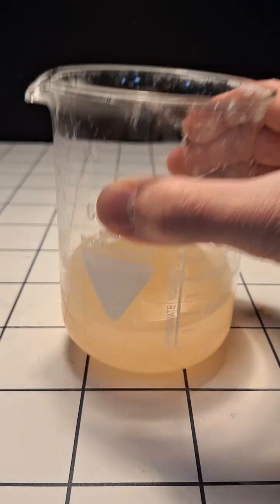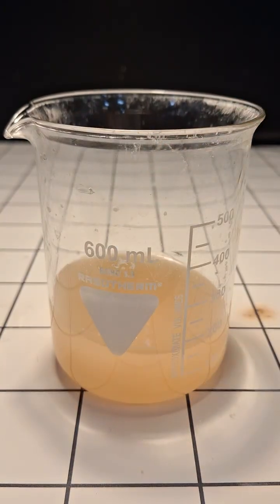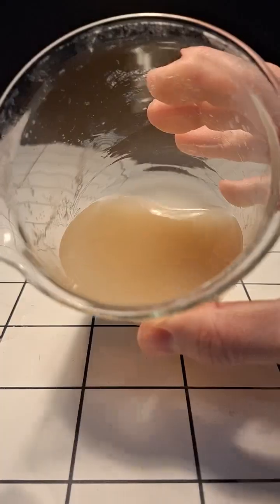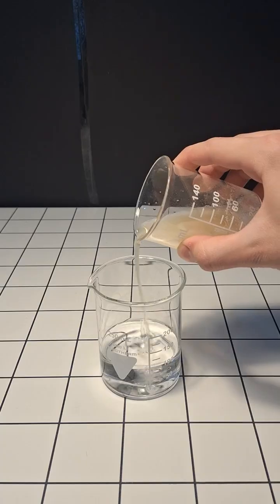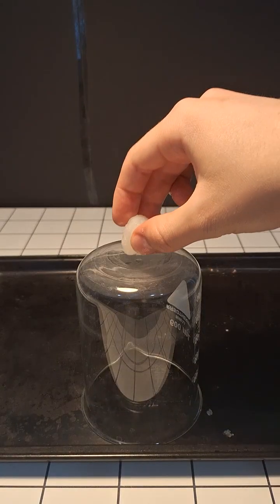After it was done, we were left with a somewhat clear solution, and all we have to do now is to get rid of all the water. To dry it, all you need to do is to boil off the water, or just leave it to evaporate. I then used the calcium acetate to make some alcohol jelly, which I did in a different video.